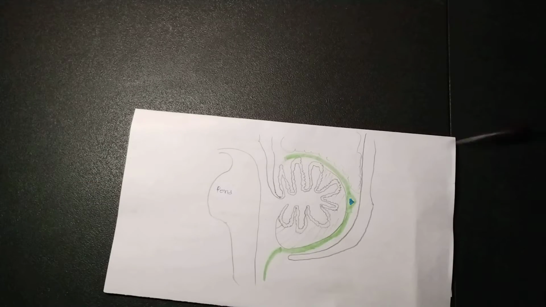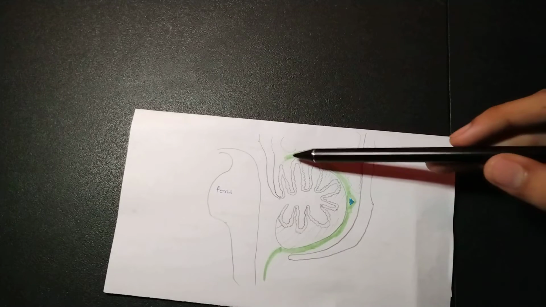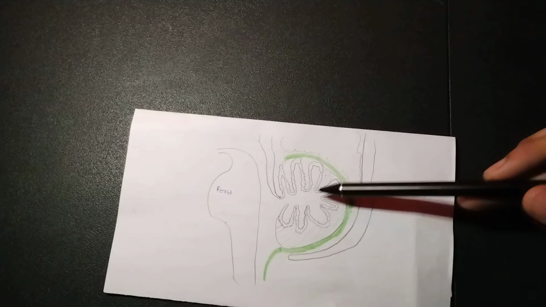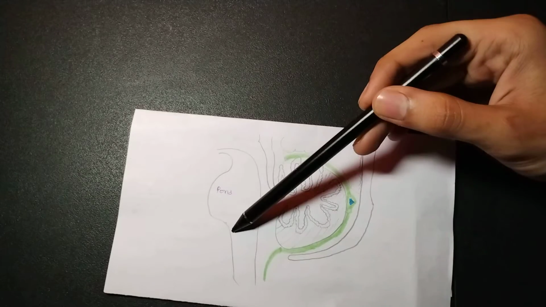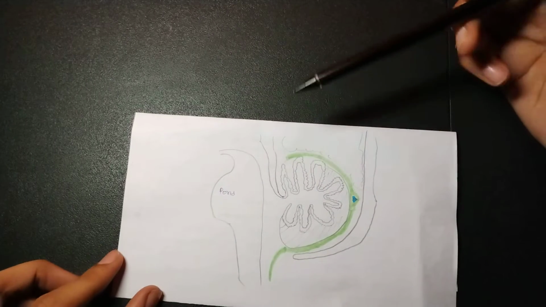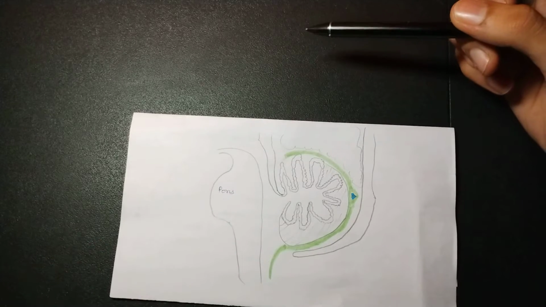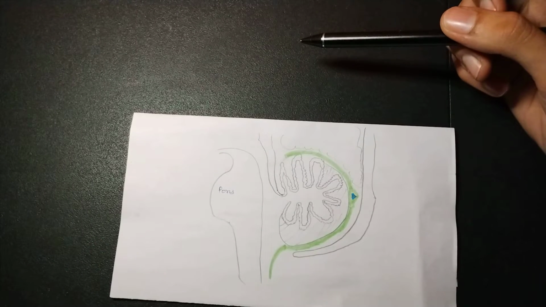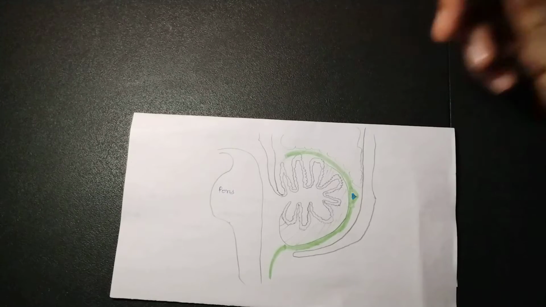So if you see here, this is the cerebellum and it's situated in the posterior cranial fossa beneath the tentorium cerebelli. Anterior to it we have the fourth ventricle, and we also have the pons and the medulla. Coming to its functions, it mainly controls the tone of the muscle, the equilibrium or balance of the body, and also the posture of the body.